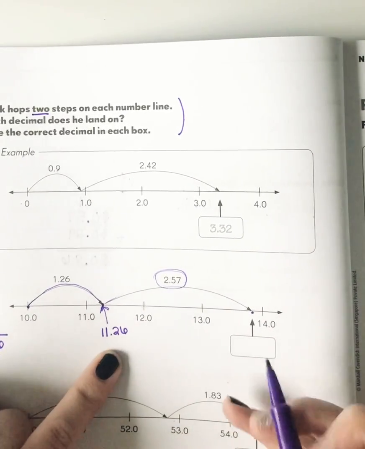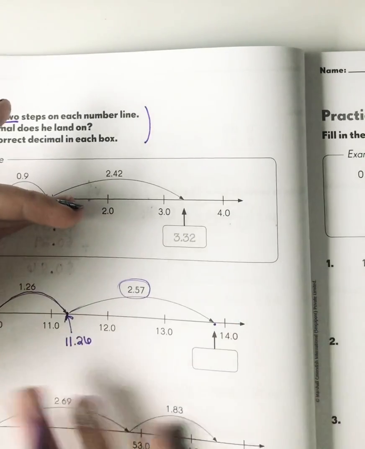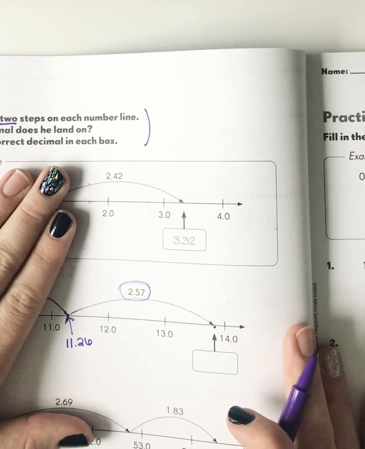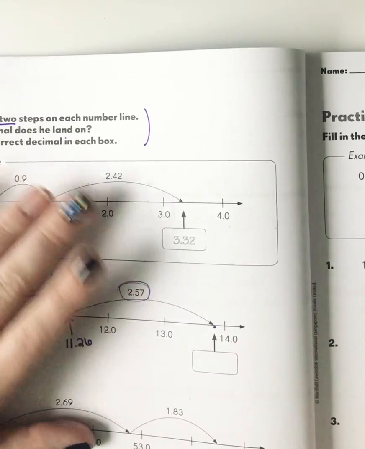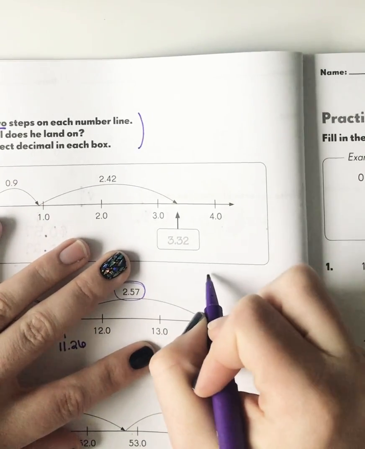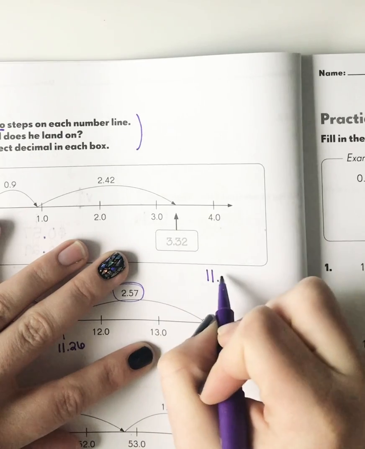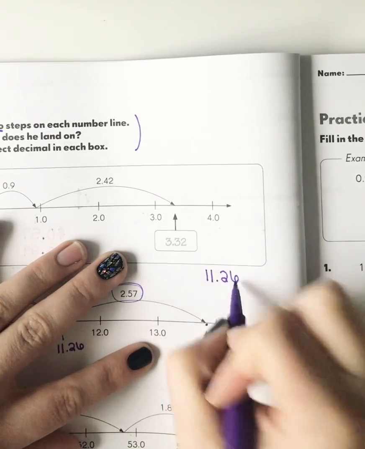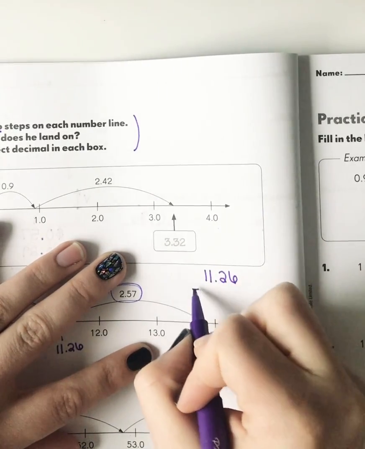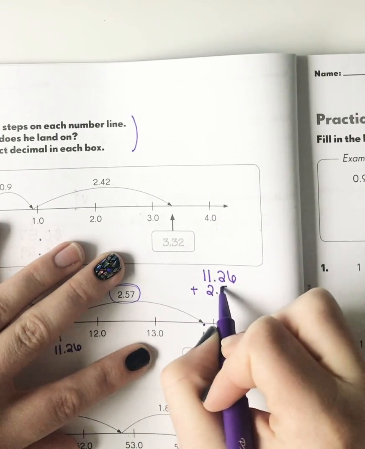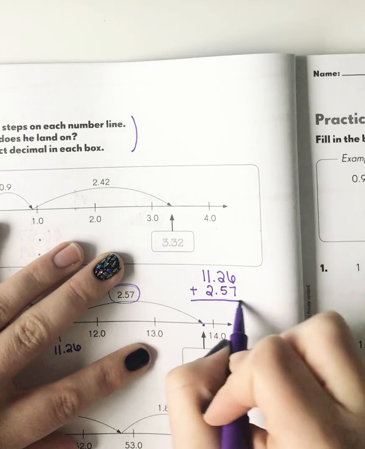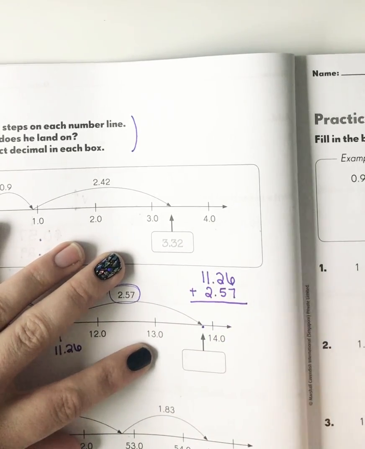Now, I'm going to do the same thing that I just did. You seem to have plenty of room on your workbook page to do this. If you think you might run out of room, it might be best for you to use a separate sheet of paper. So I'm going to go up here and I'm going to work out this problem. So my larger number will go on top, and then I'm going to line up my decimals. So 2 is going to go in the ones place, and I'm going to write my tenths and my hundredths. So that was easy peasy.